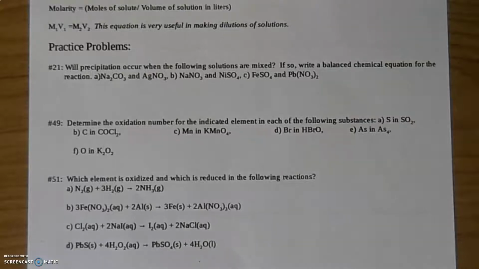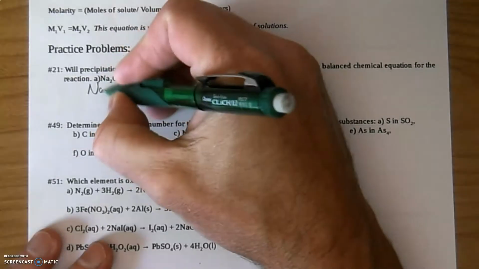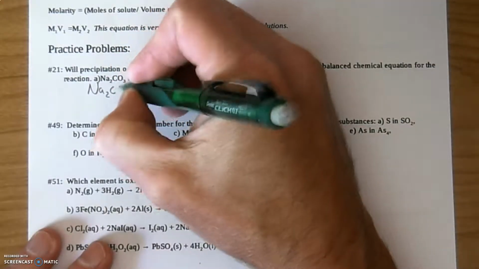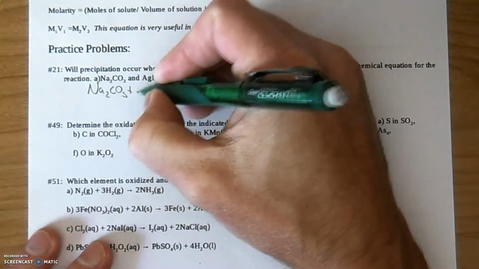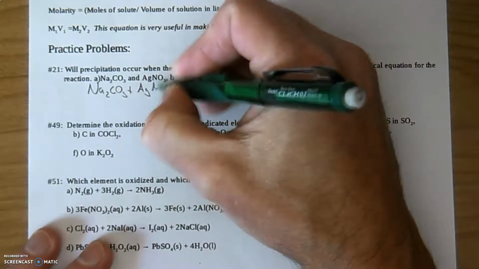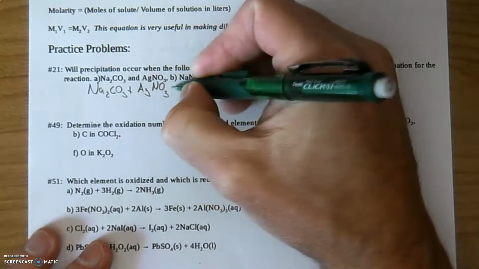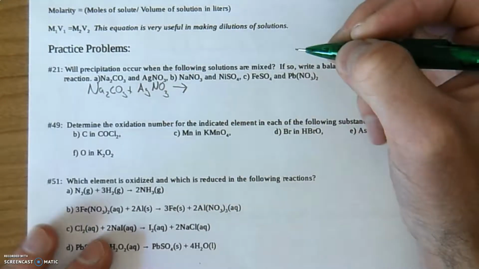All right, 21. Will precipitation occur when the following solutions are mixed? If so, write a balanced chemical equation for the reaction. So the first reaction we're looking at here is sodium carbonate and silver nitrate, mixing these two things up. So I will just write these out so we can see it. Sodium carbonate and silver nitrate.